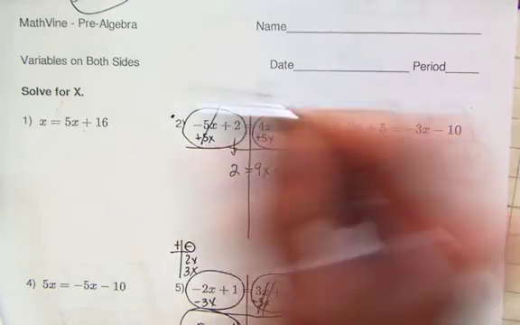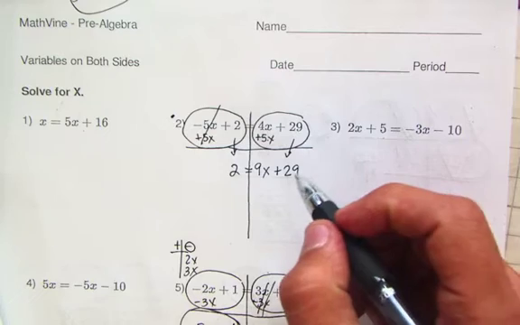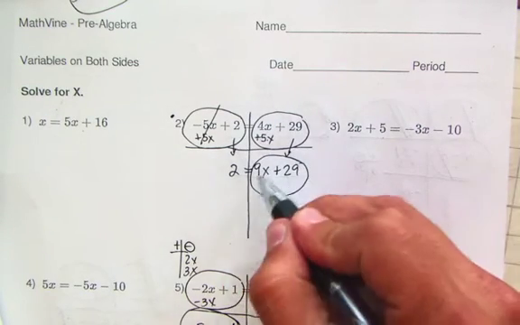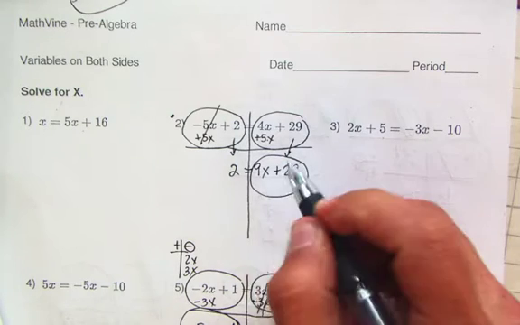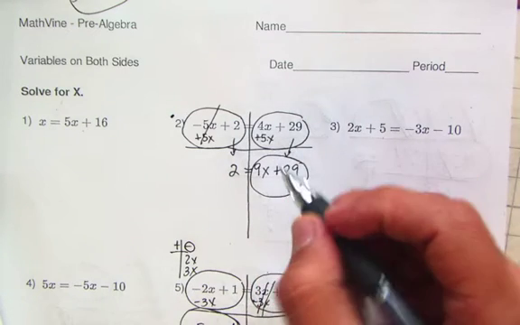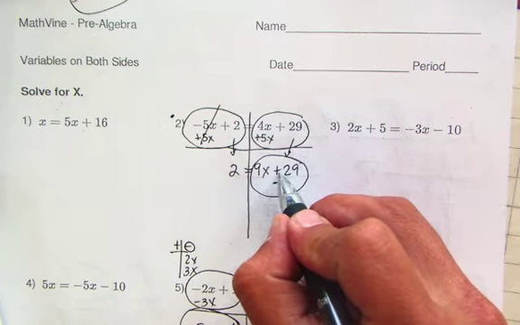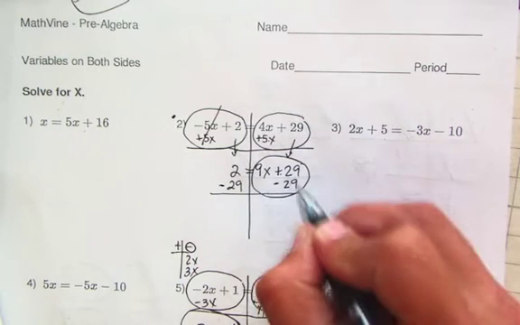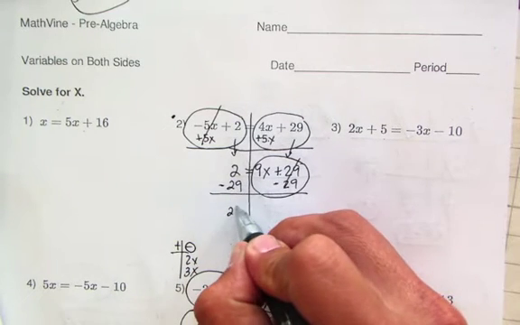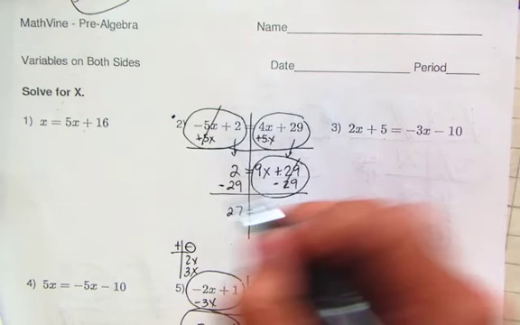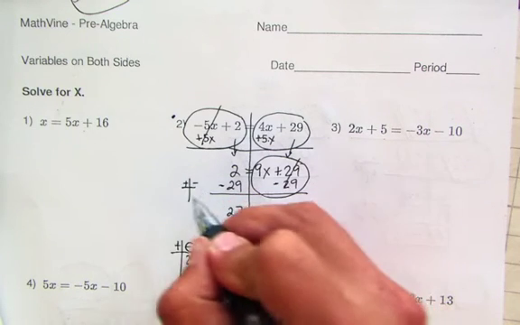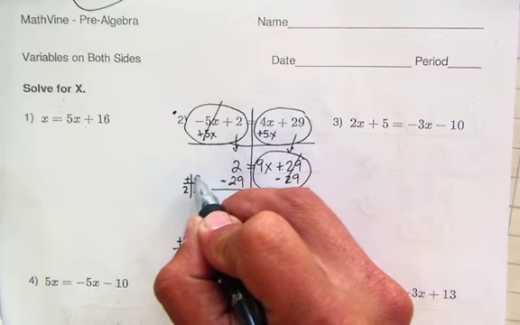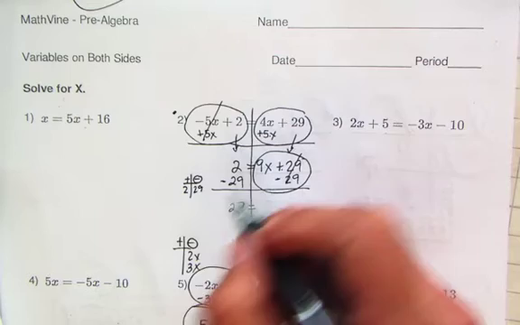There you go. So now the variable is on the right side. I need to isolate the variable by first continuing the zero pairs. So I want to get rid of the plus 29 by adding a negative 29 on both sides. And this is where people are going to get confused. Right here they're going to say 27 or 31. But if you do your little technique, the positive 2 with the negative 29, there are more negatives, so I'm going to subtract because there's more. My answer is negative 27.